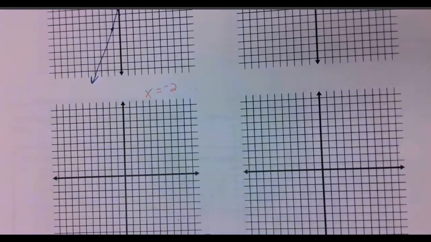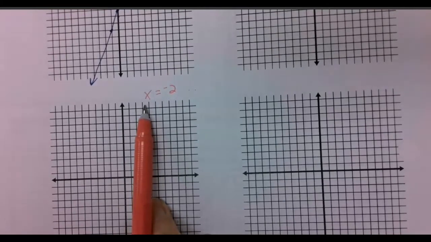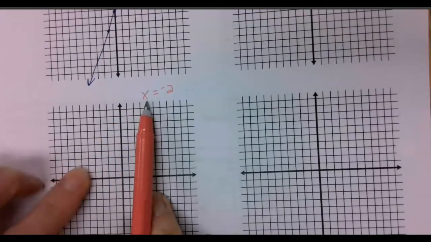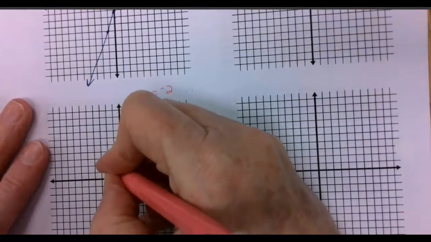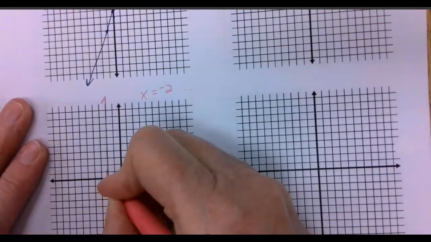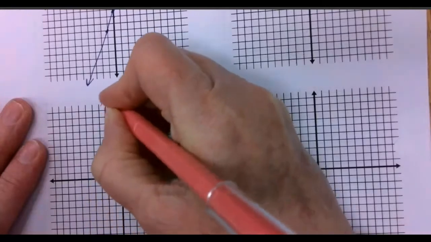Okay, now try the equation x equals negative 2. Pause, and graph it. When you graph these, notice if there's only one variable, it crosses that axis and only that axis. So this graph crosses at negative 2.